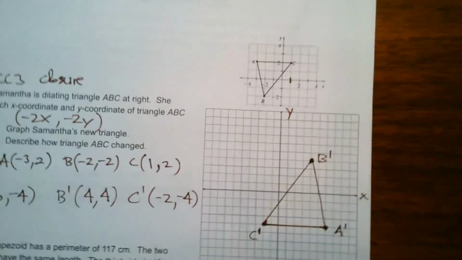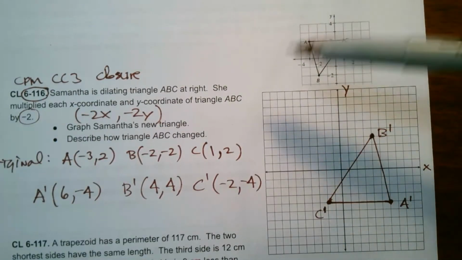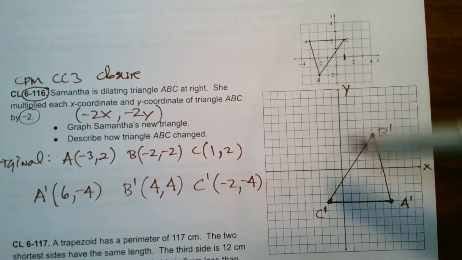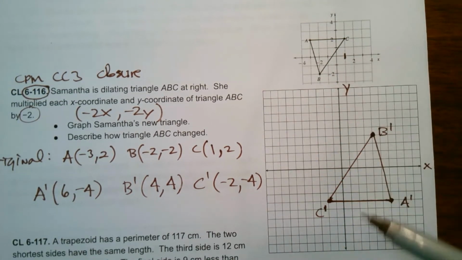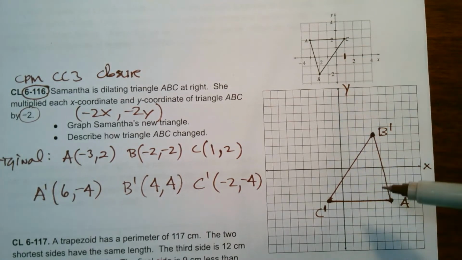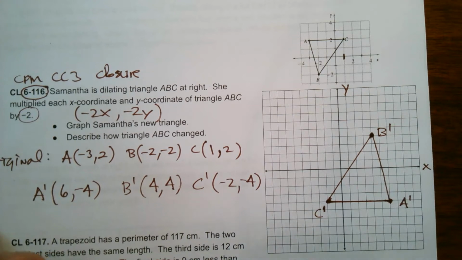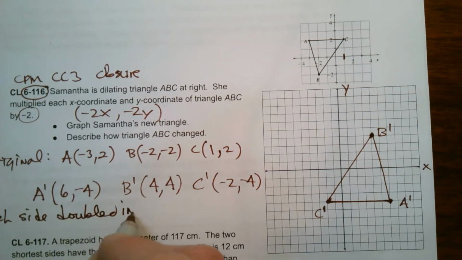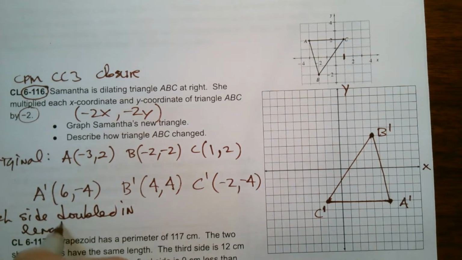All right. So we could see here was the original triangle and here's the new triangle. So a couple things occurred, right? What occurred is the shape increased in size, didn't it? So we could actually say that each side doubled in length. That's one thing that occurred, right? Each side doubled in length.